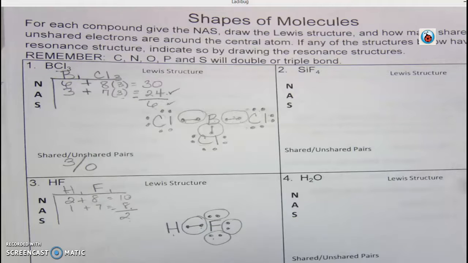Okay, so if you have any questions about that, let me know. And in the next video, we're going to talk about double and triple bonding.